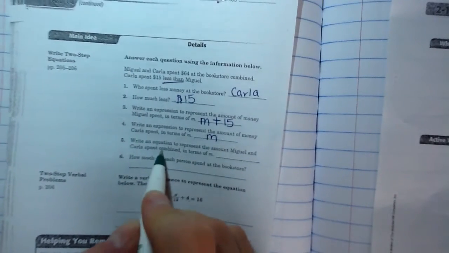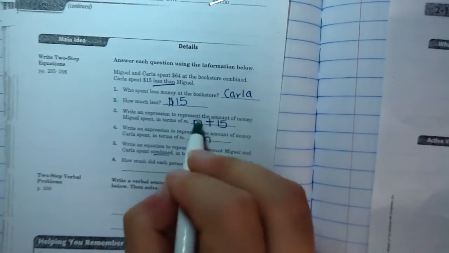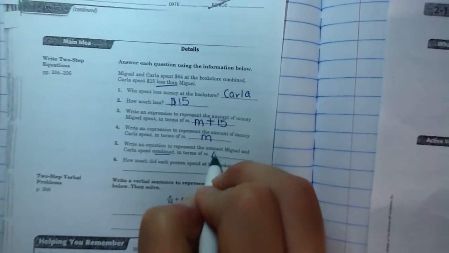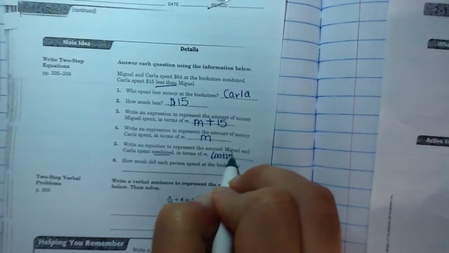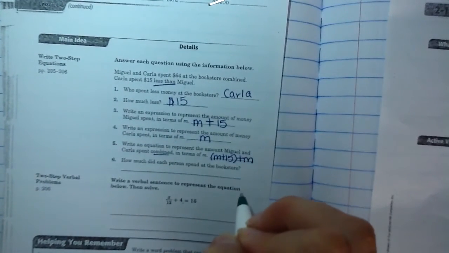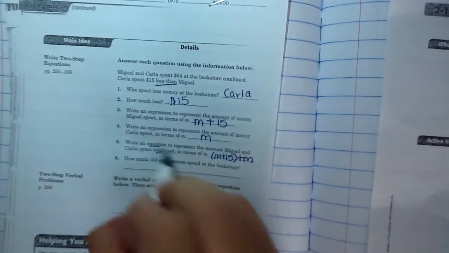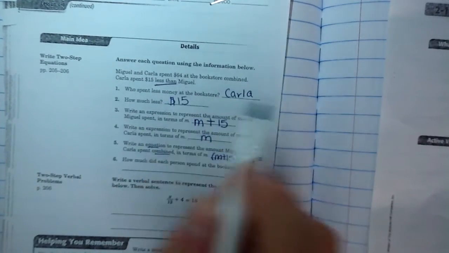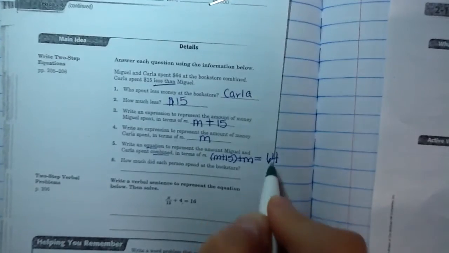So combined is going to be when you add them together. So we're going to take the amount of money that Miguel spent, which was M plus 15, plus the M amount of money that Carla spent. And an equation has an equal sign in it, and that's equal to $64 total.